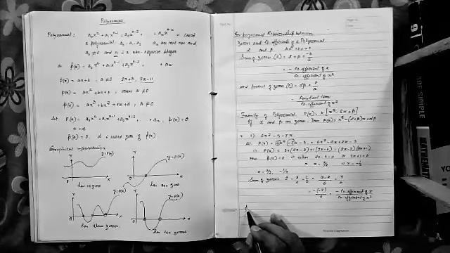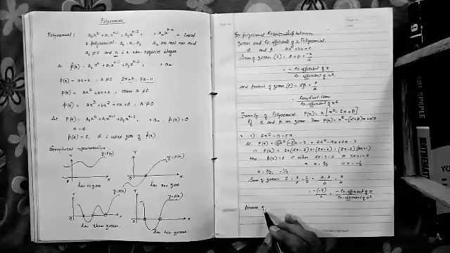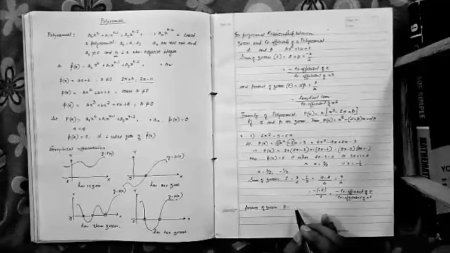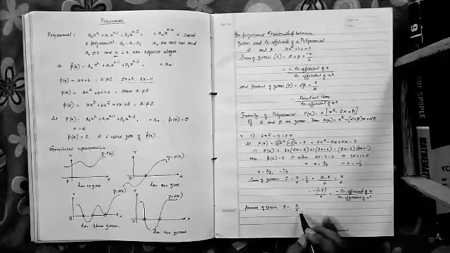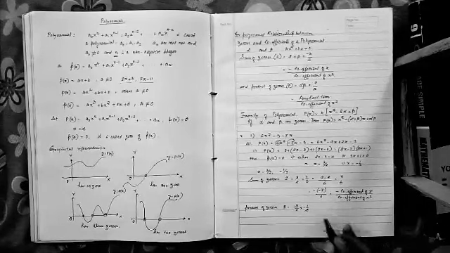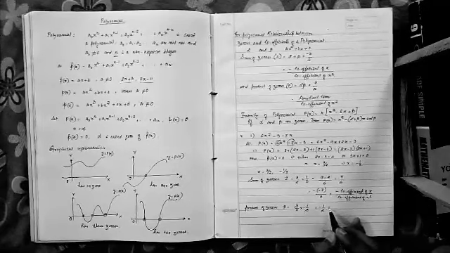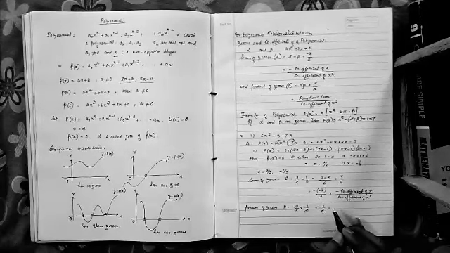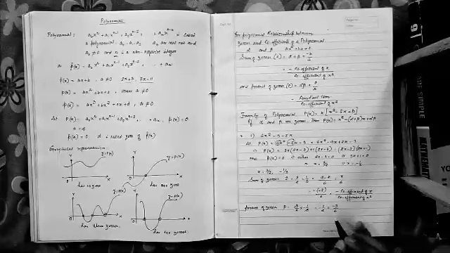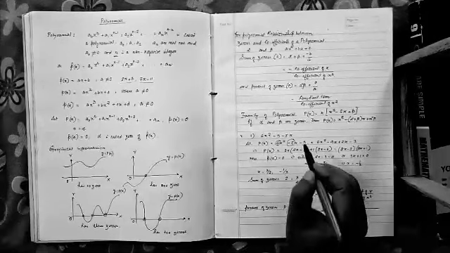And the product of zeros, P, is equal to 3 by 2 into minus 1 by 3. The 3s cancel, and there is minus 1 by 2. Now minus 1 by 2 we can write as minus 3 by 6, an equivalent fraction. That is equal to, now what is minus 3?